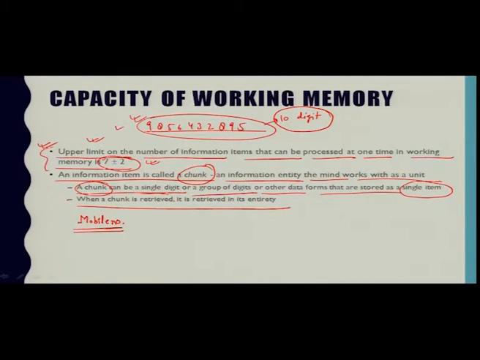This is a 10 digit number, and surely remembering this number in working memory would be very difficult. This number contains 10 chunks of data, which exceeds the magic number 7 plus or minus 2. You can see here, this is 1, 2, 3, 4, 5, 6, 7, 8, 9, 10. So it's 10 chunks of data.